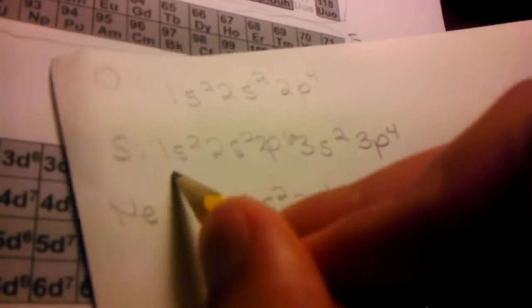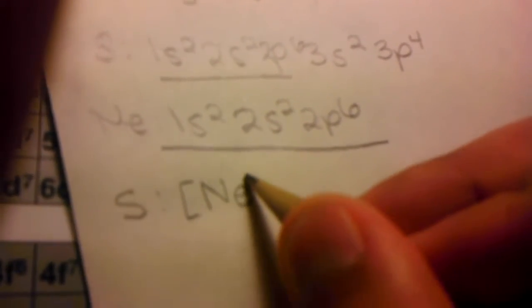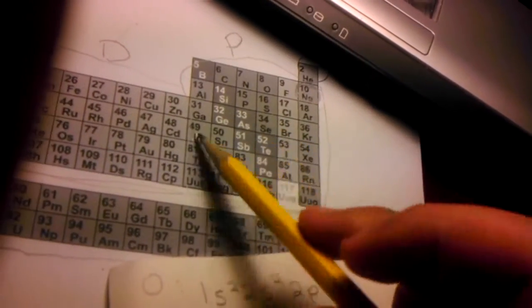So if you look at this one, it's the same thing as this. So the shortcut to write the electron configuration for sulfur would be to take the neon and put it in brackets. You put the Ne in brackets because you have the same configuration for that. And you can only do that for the noble gases. You can't do it with any of these. So you only use the noble gases.